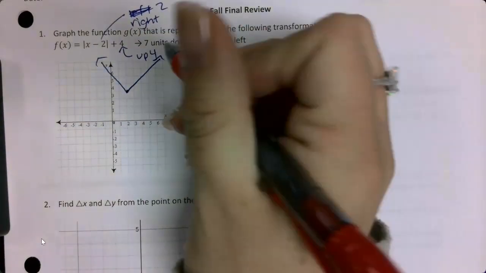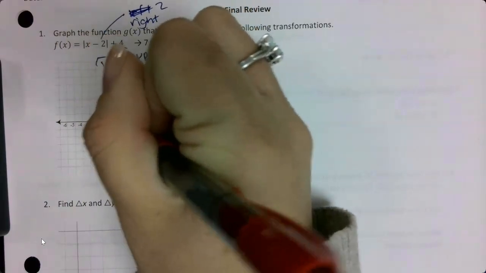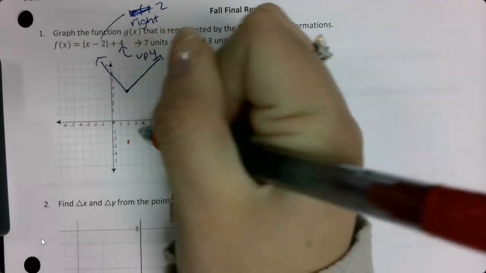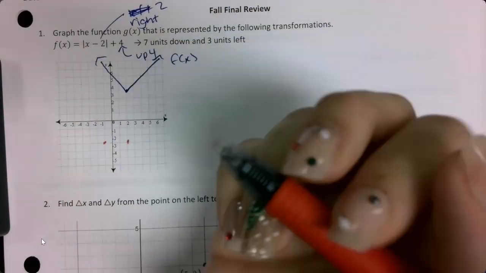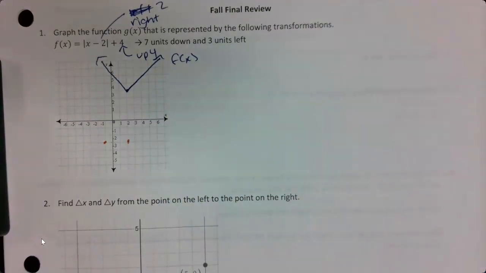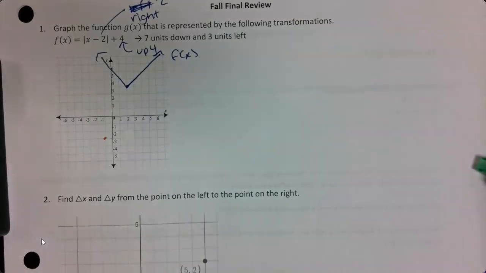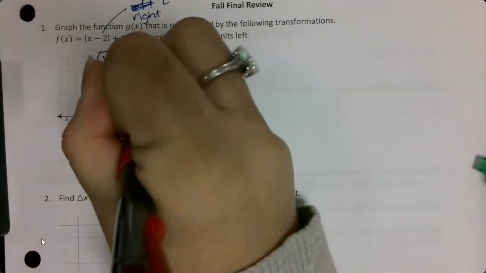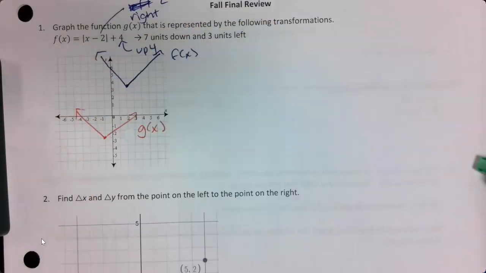Then from this graph, I want to go 7 units down. So 1, 2, 3, 4, 5, 6, 7, and 3 to the left. 1, 2, 3. So right there. Ignore that first step. And then again, it's a V-shape. And this one is going to be called g of x.